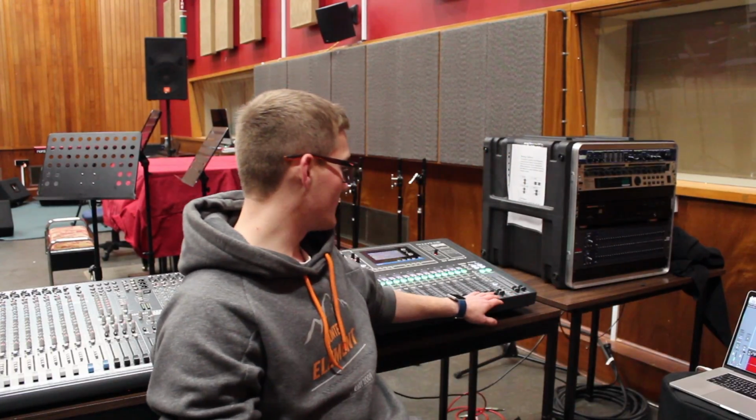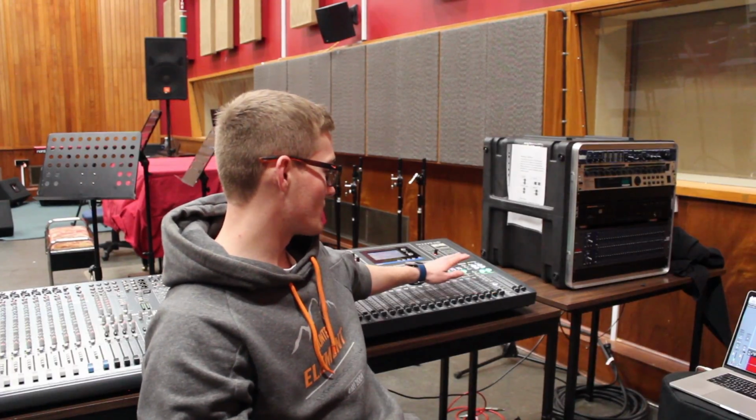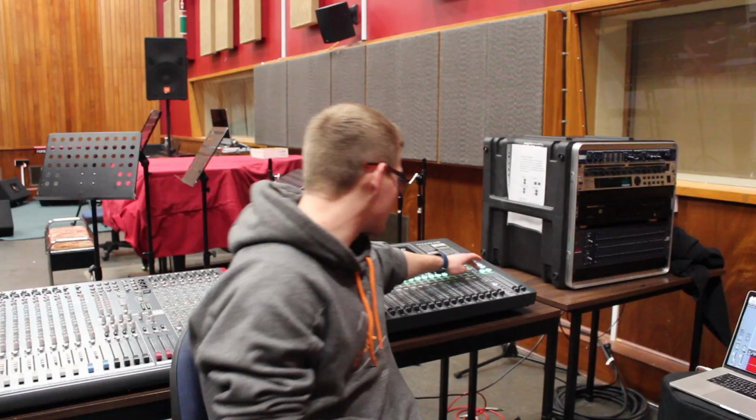So maybe you've got a room that resonates a lot of bass frequencies and it sounds all really muddy, so you might want to take out 125, 250 hertz. On the digital console here, you can do that from inside the console. It has a built-in graphic EQ. I can even show you that here.